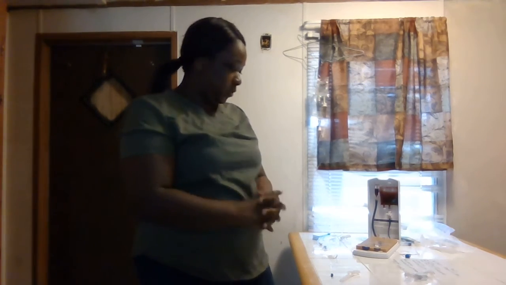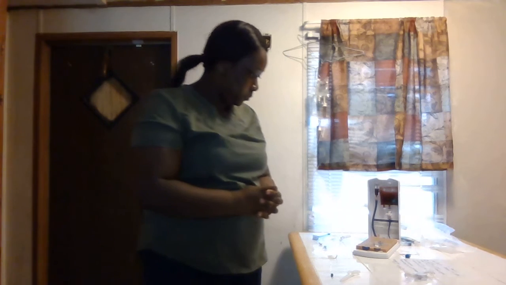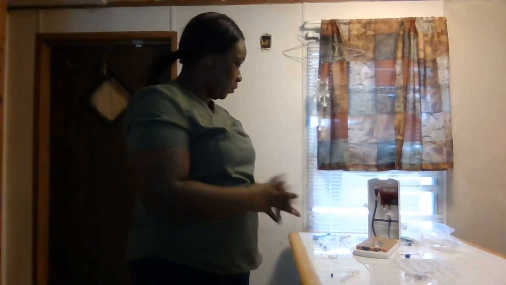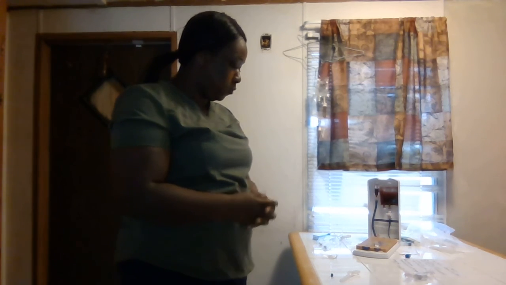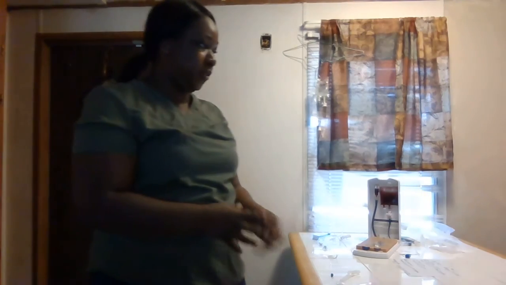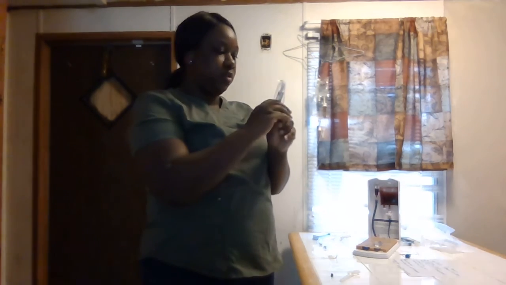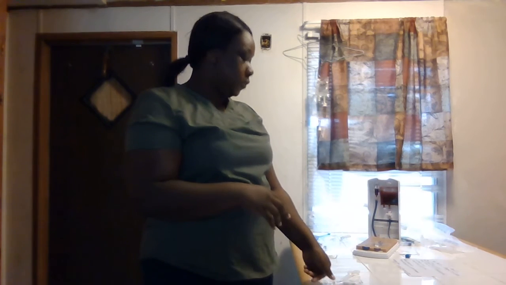Again, I'm going to just talk through it for time purposes. So to push the furosemide, I would have 2 3 ml syringes of normal saline so I can flush. I always remove air out of the syringes by pushing the plunger up.